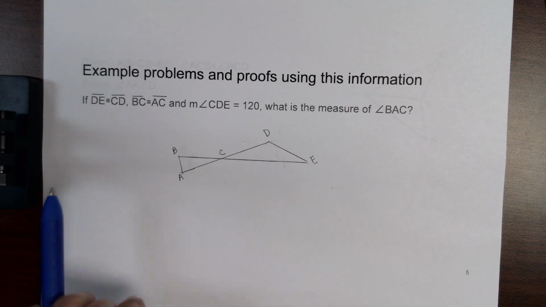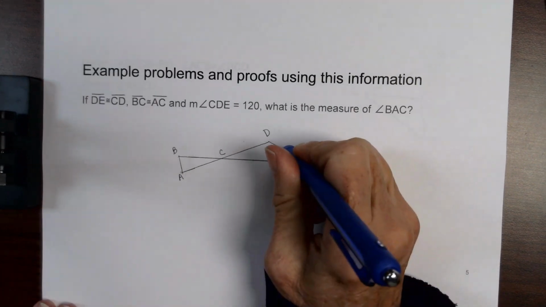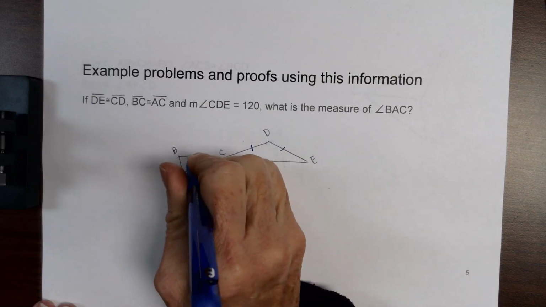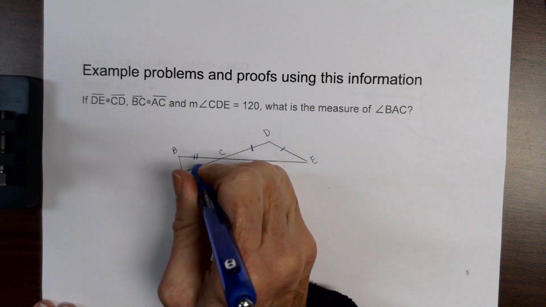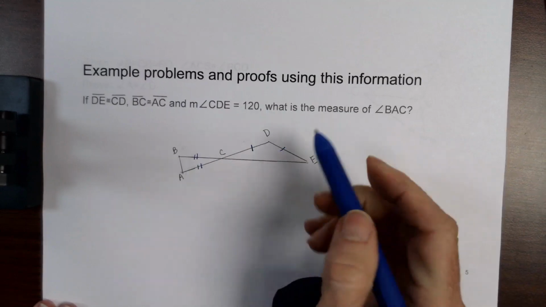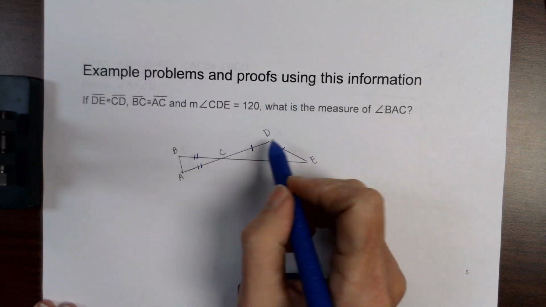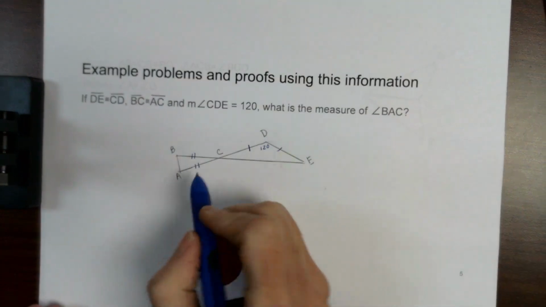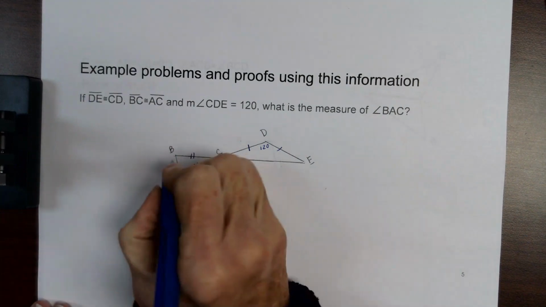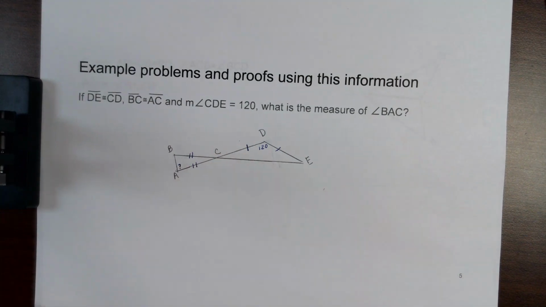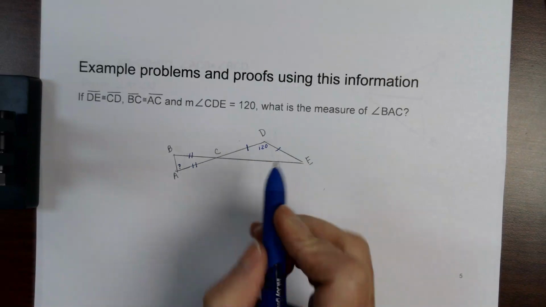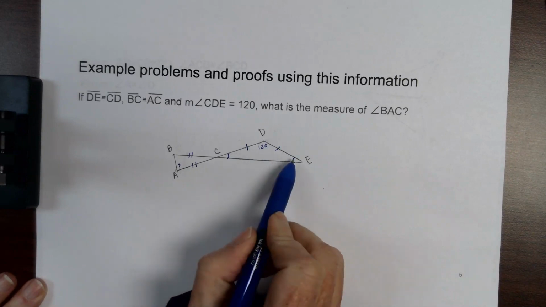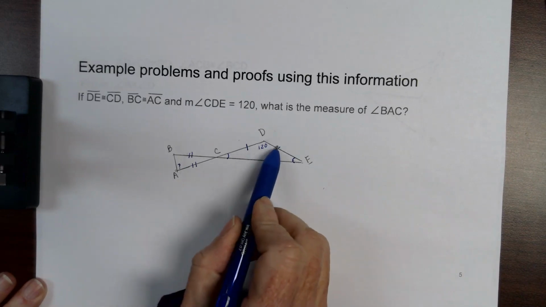On this particular one, I know that DE is congruent to CD, and I know that BC is congruent to AC, and I know that angle CDE is 120. I want to know the measure of BAC, which is that angle. I know that this angle has to be congruent to that angle because those are angles opposite congruent sides.